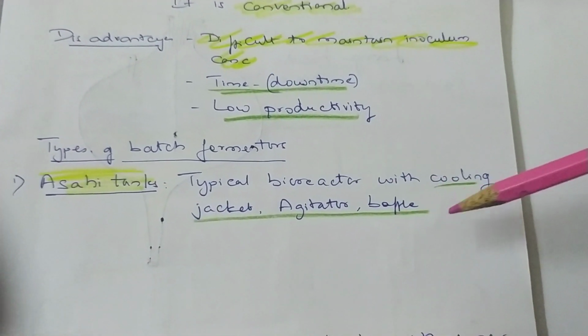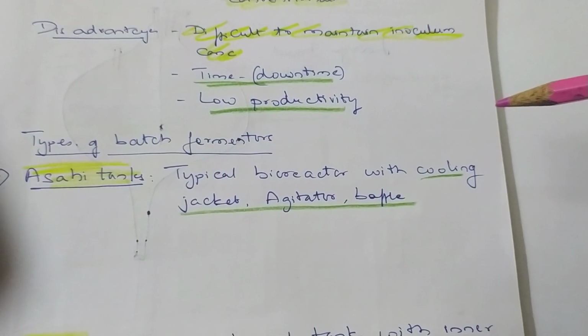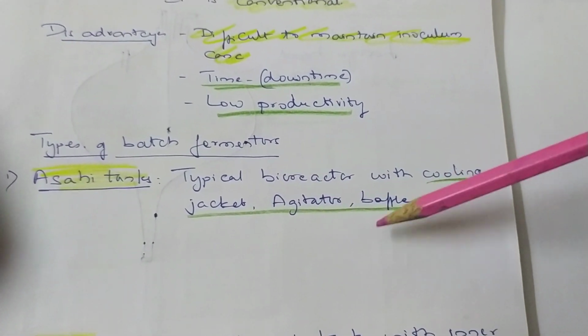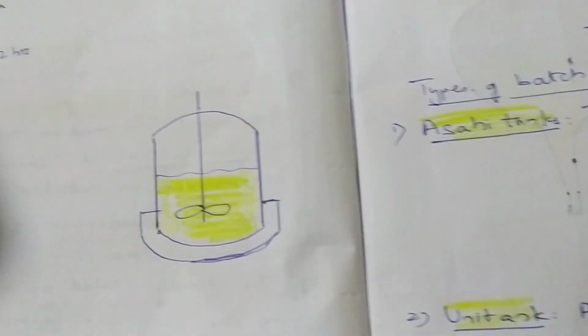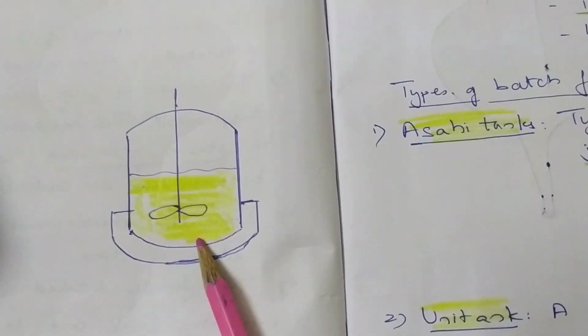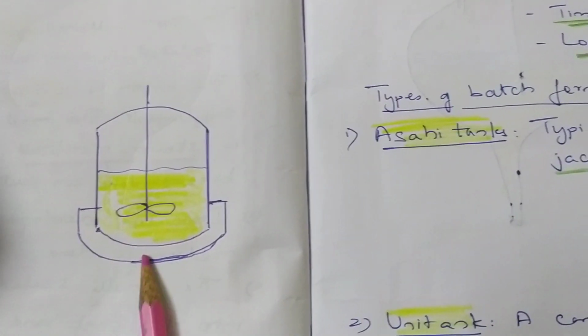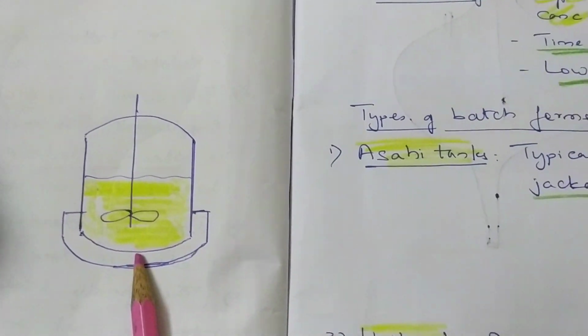Coming to one of the first ones, Asahi tanks. Asahi tanks is a typical bioreactor with cooling jackets and agitators and all like this. This is an Asahi tank, a very basic model of a bioreactor, which all of you are familiar with.